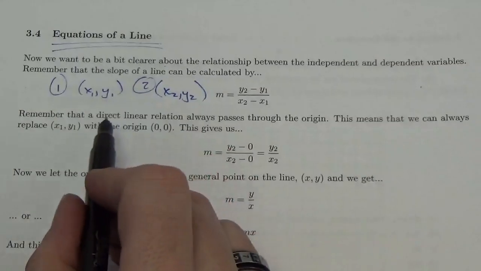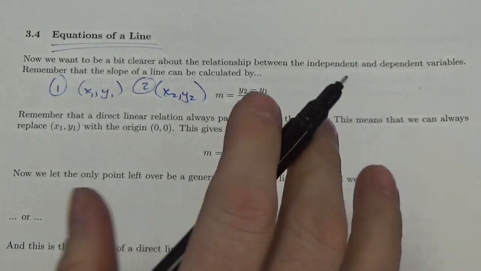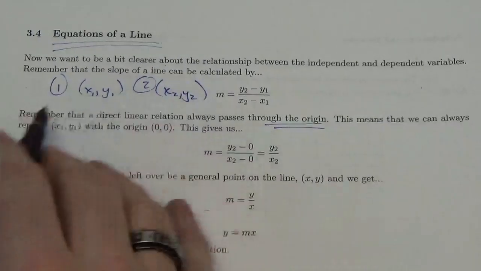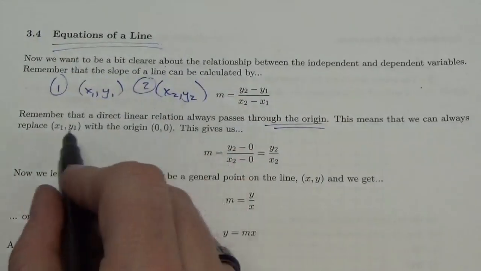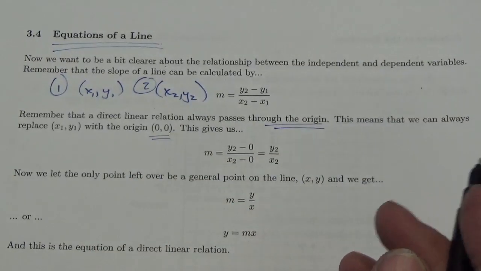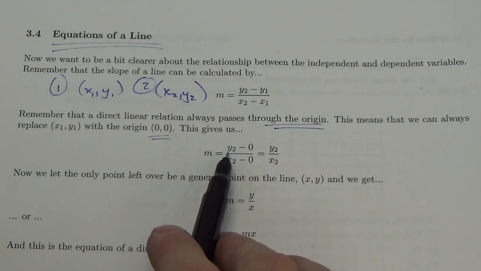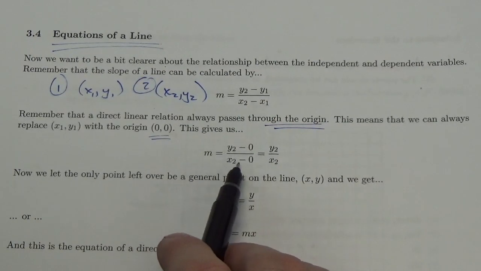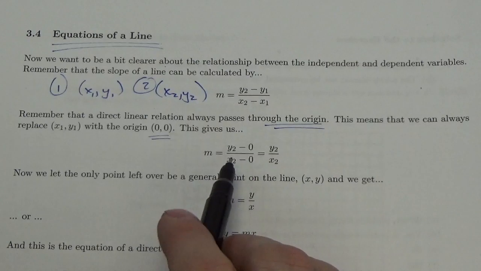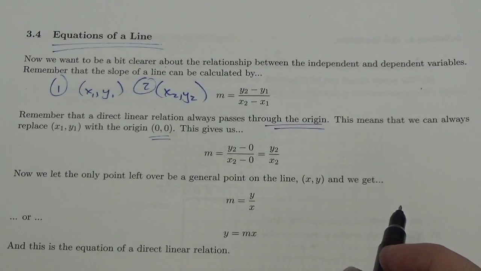Now, one other bit of information. Remember that if we're talking about a direct linear relation, then it always passes through the origin, which means that one of these points, let's make it x1, y1, is the origin. So in our formula, the slope is going to equal y2 minus 0 divided by x2 minus 0, which ultimately means the slope is just y2 divided by x2.